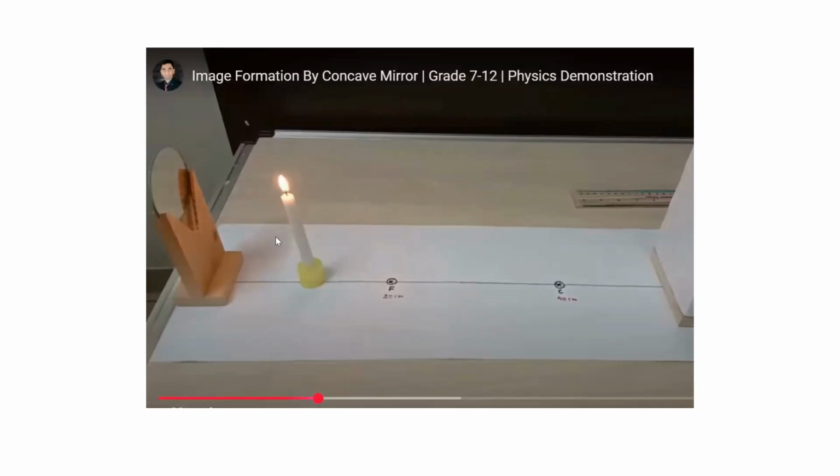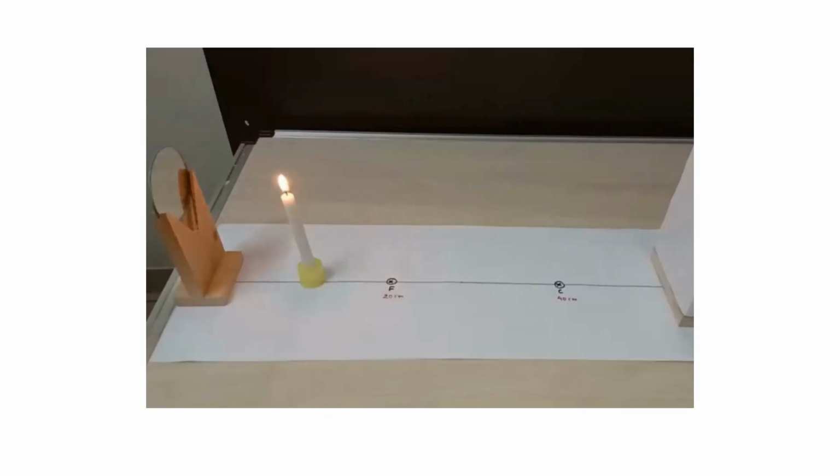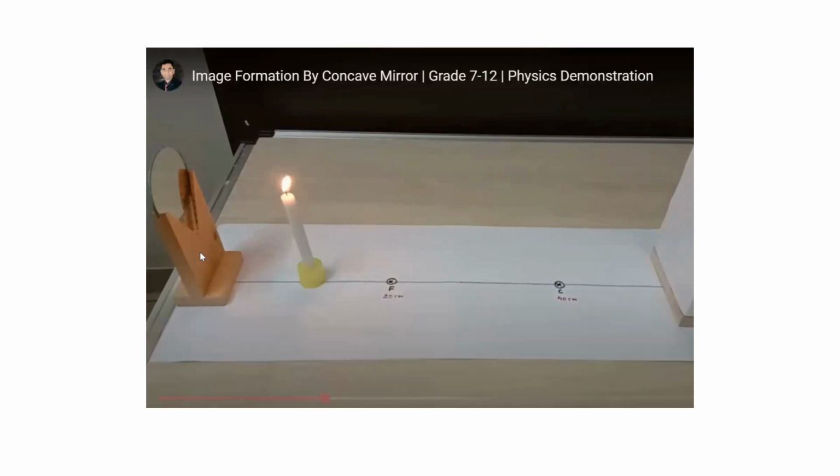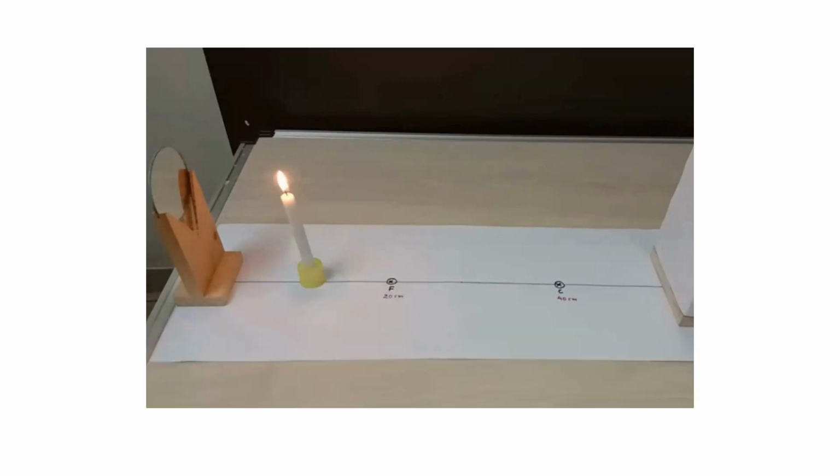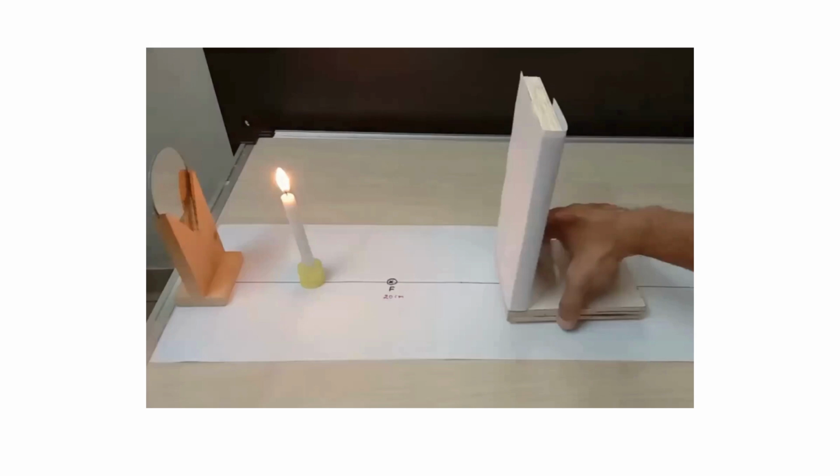So guys, the first case: the object is placed between the pole of the mirror and the focus. In this situation, we know that the image is going to be formed behind the mirror. It will be virtual, erect, and it will not be obtained on the screen. So even if I move the screen backward and forward, the image is not obtained on the screen.